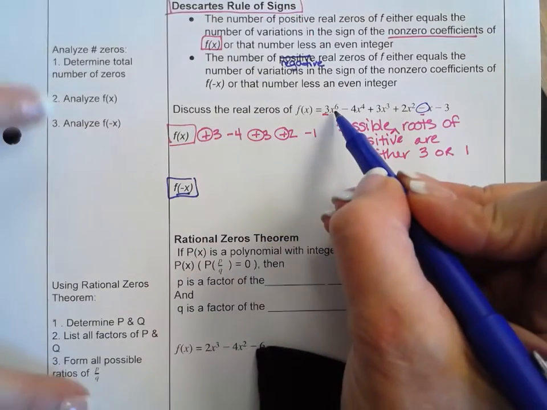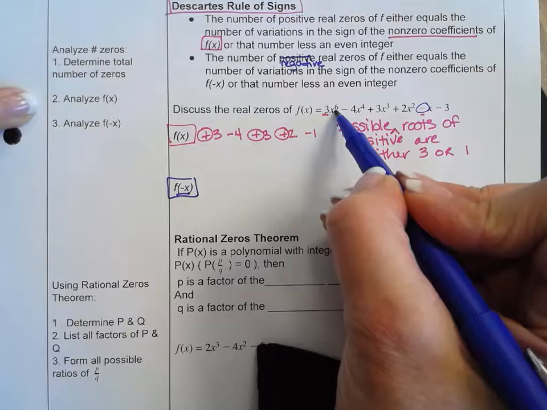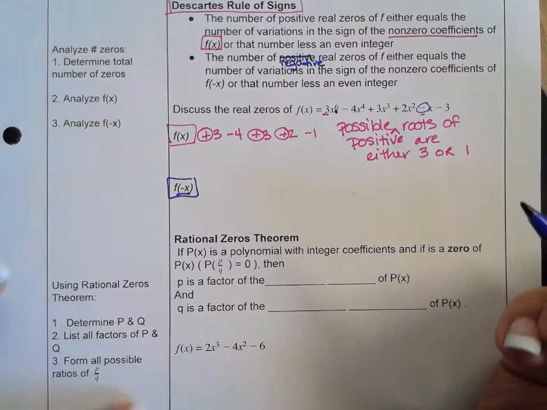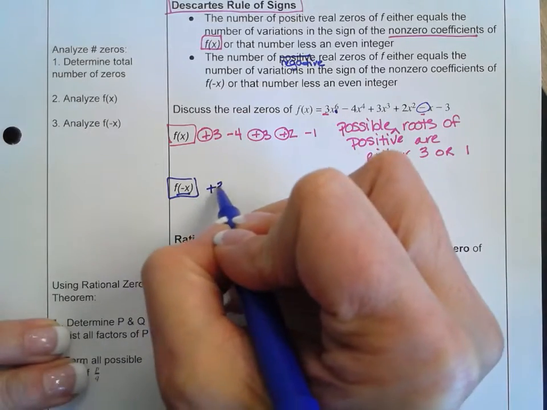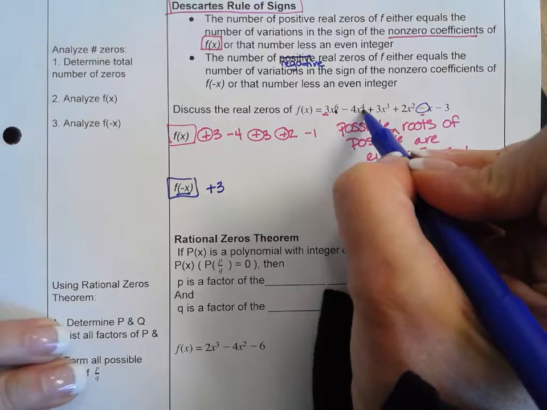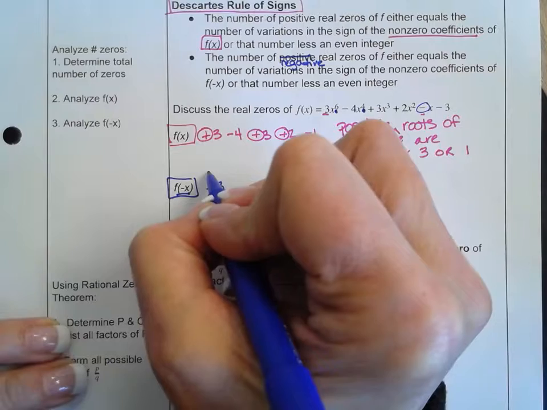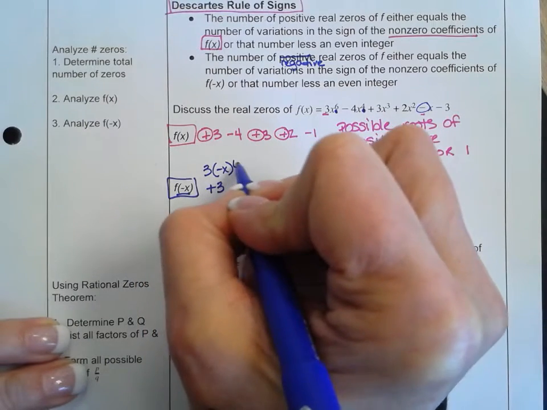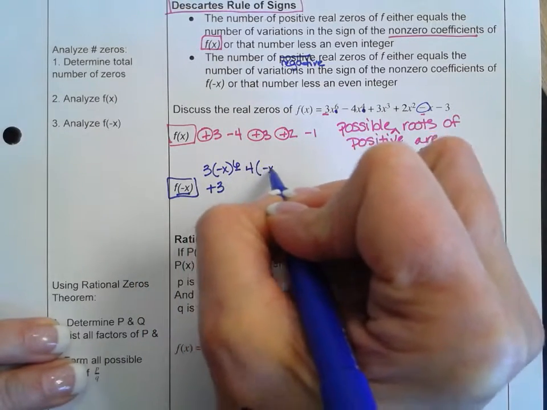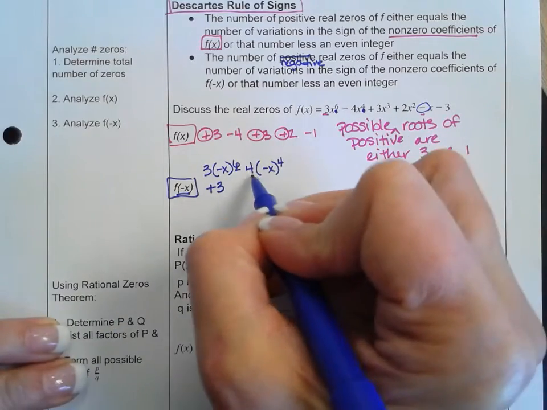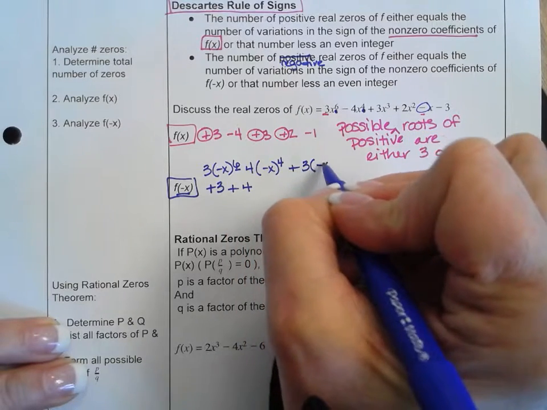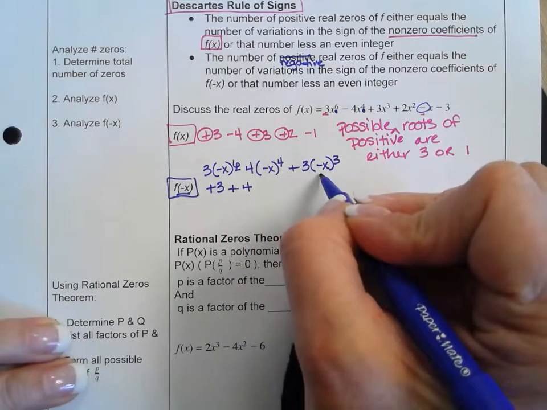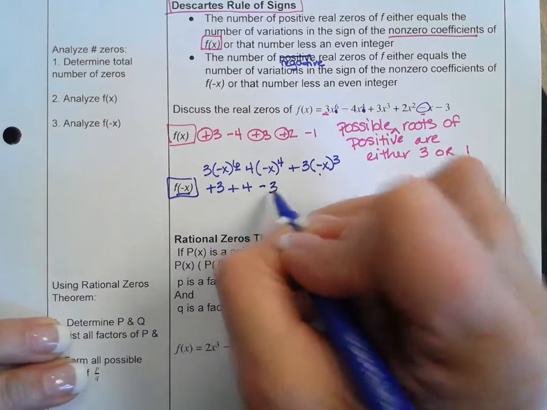So a -6 is still going to be the same sign, and that's going to give me a +3 x to the 4th. With negative x, it's like saying 3 negative x to the 6th minus 4 negative x to the 4th. That's still going to give me a +4. And then +3 negative x cubed is going to give me a negative, so that becomes a -3.